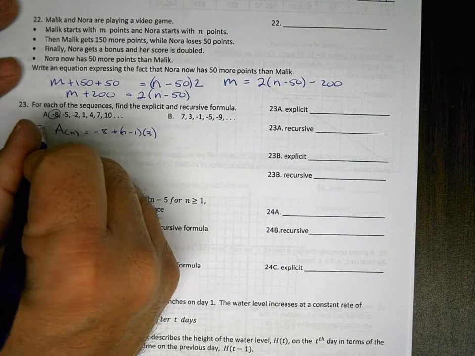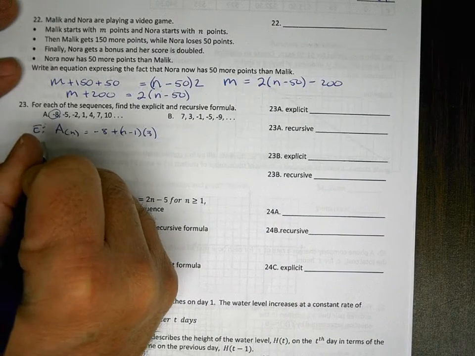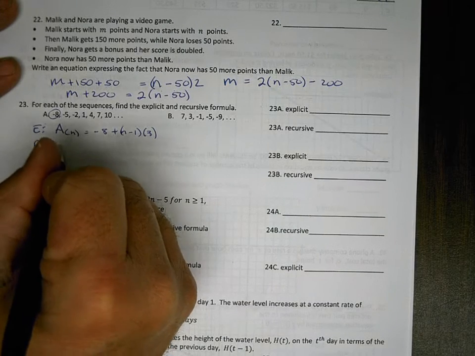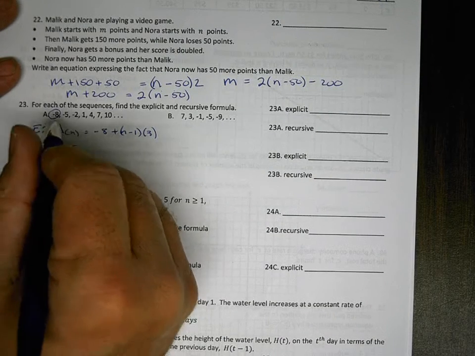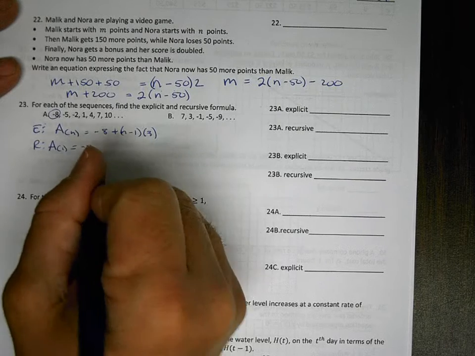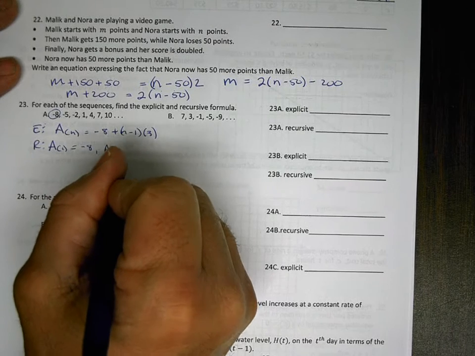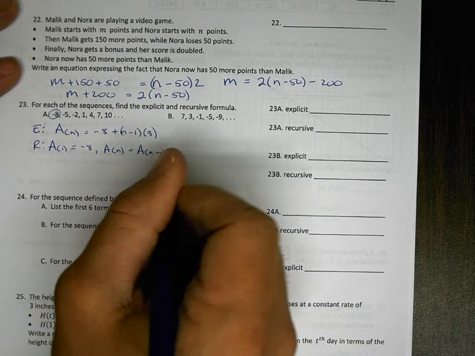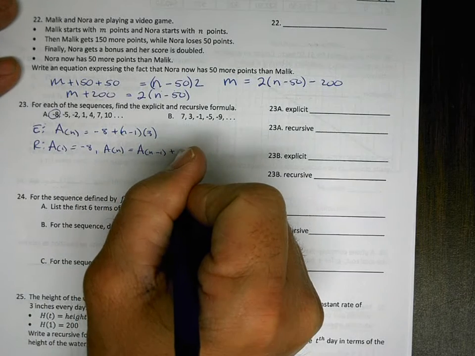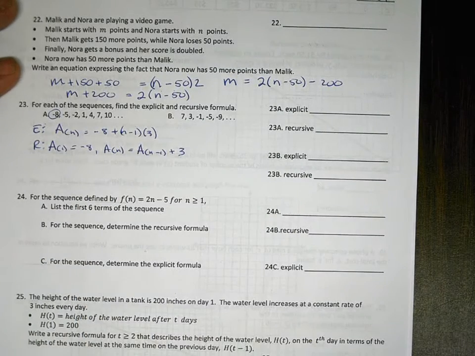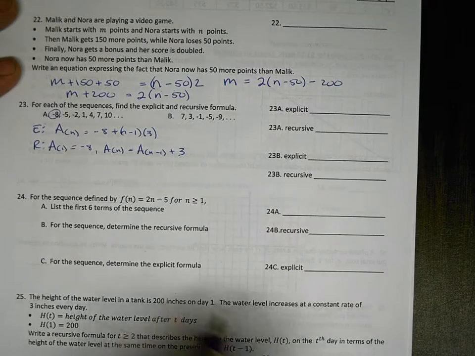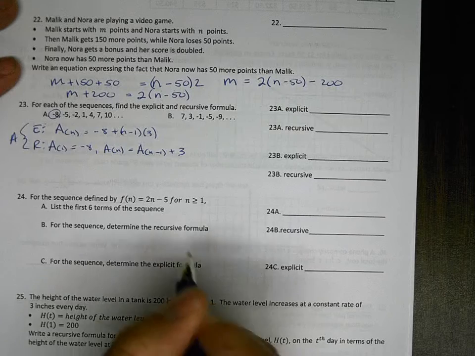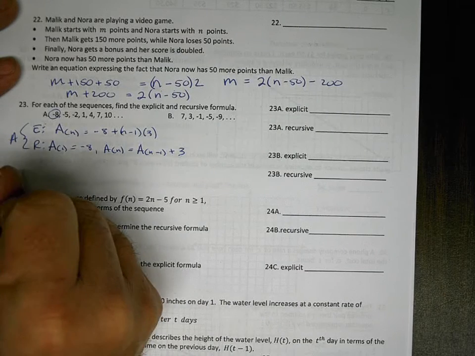The recursive formula is, you always write down the first term, so we write a of 1, the first term, equals negative 8, comma, and then a of n equals the previous term, or a of n minus 1, plus the common difference of 3. Okay, so that is for A. I should have written a little smaller, but I'll just do B down here.